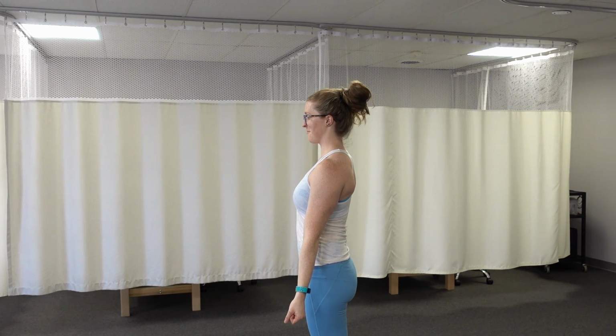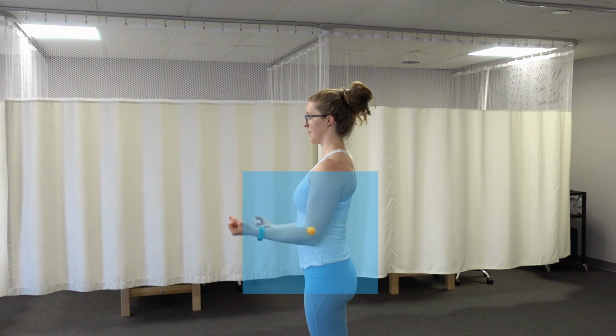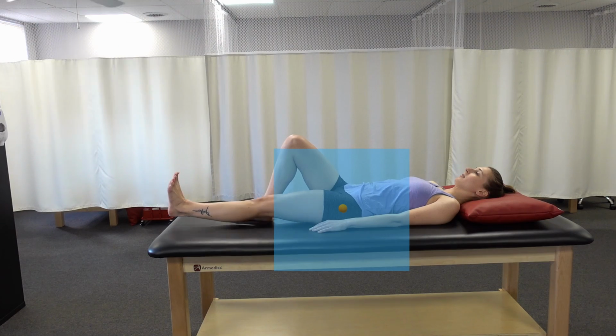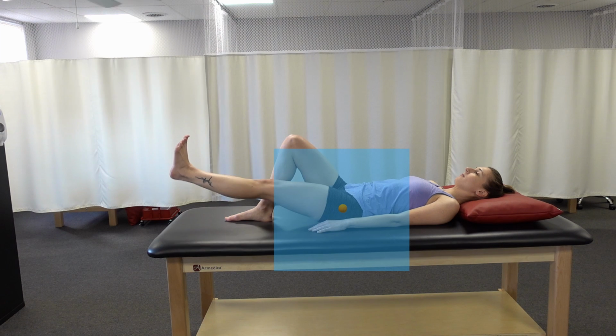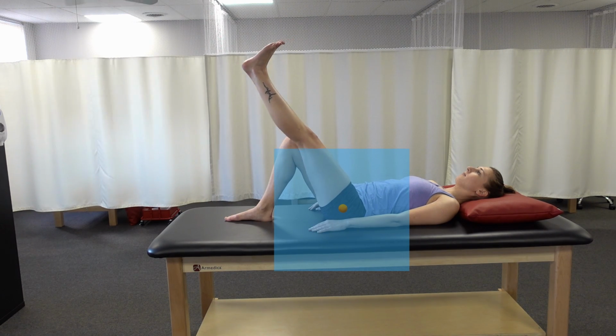Here's an example of a couple of flexion and extension movements. So we can see in blue we have our sagittal plane and our yellow represents our medial lateral axis. Here we're demonstrating elbow flexion and extension. Here's another example showing hip flexion and extension. Again, motion occurring in the sagittal plane around a medial lateral axis.